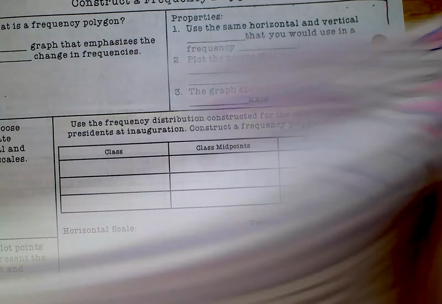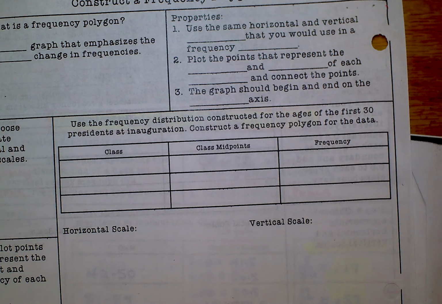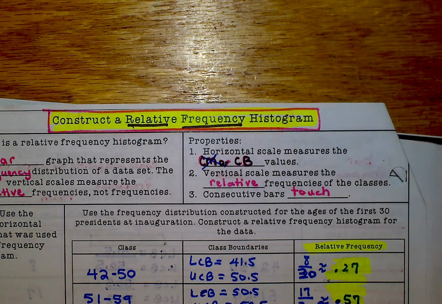Okay, that's the ogive. So let's go now to the polygon.